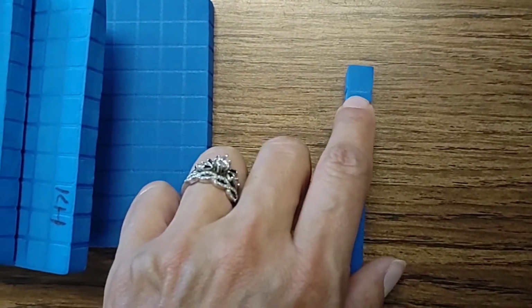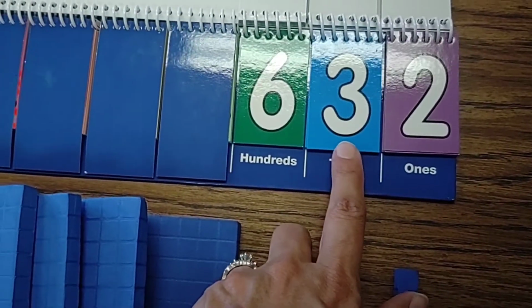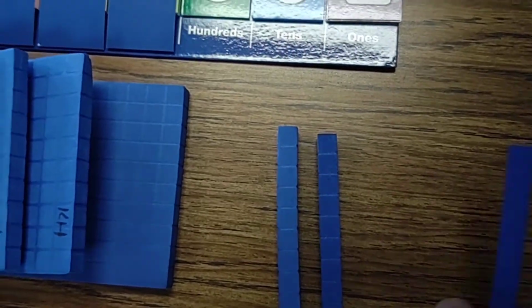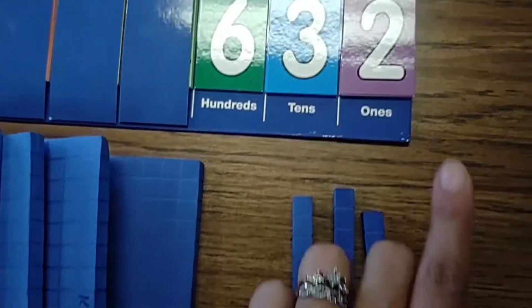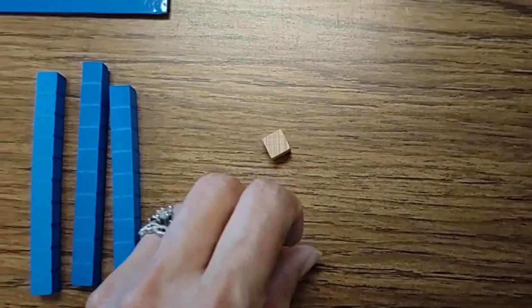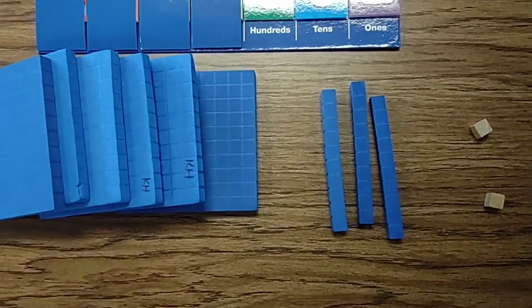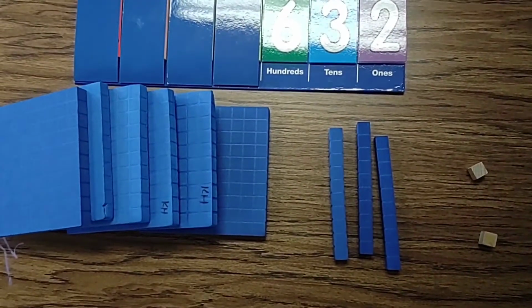And you can see the little marks on here. So I need 3 of them. And you want to count by tens because remember the value of this 3 is 30. So you'd say 10, 20, 30. So now we have 630. So I need 2 ones. Here's my units. 1, 2. So now I'm showing you 632 built with your base 10 blocks.